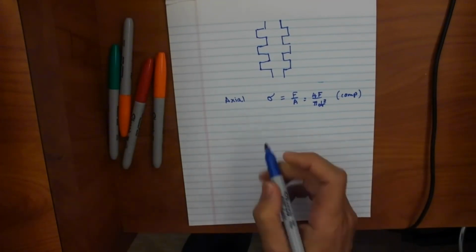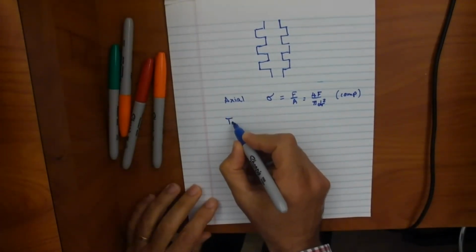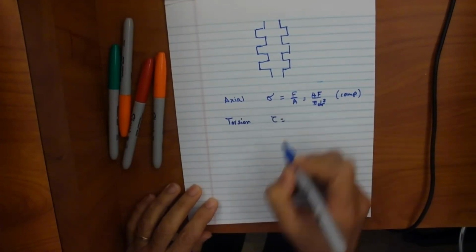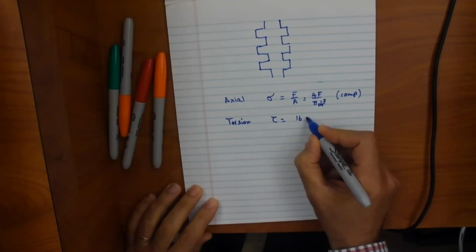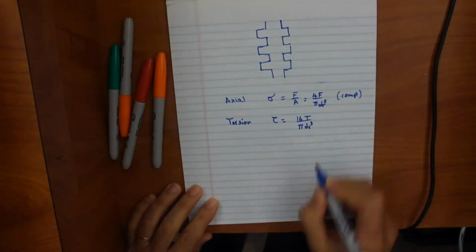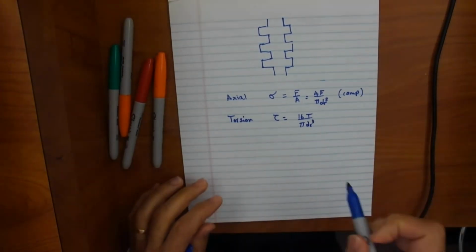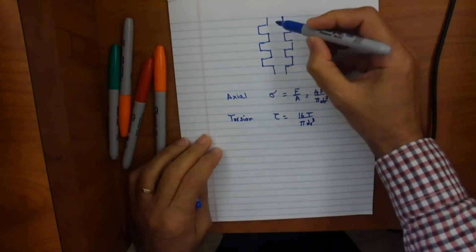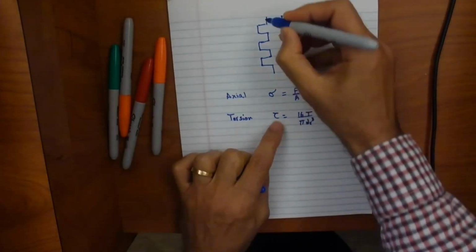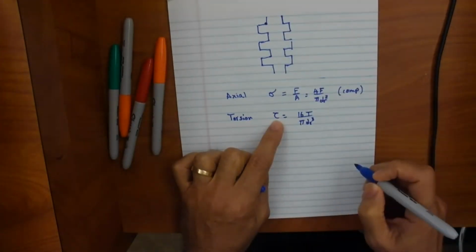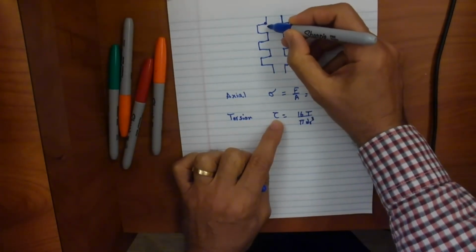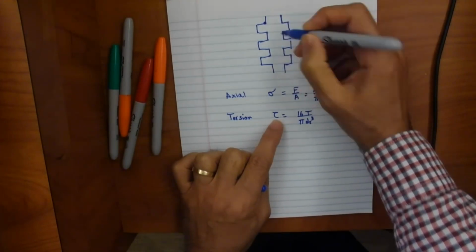And we also have the torsional shear stress, tau, that is equal to 16T over pi dr cubed. Now these stresses are within the body of the power screw. So the tau is really acting on the outside, and sigma, this compressive stress, is everywhere. So anywhere within the body of the power screw, we have sigma.